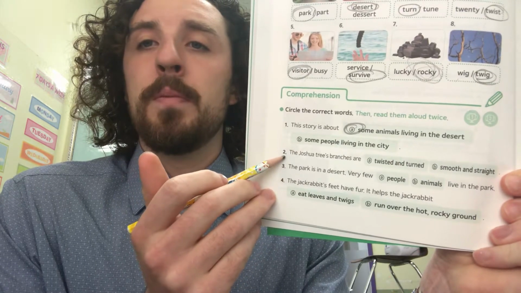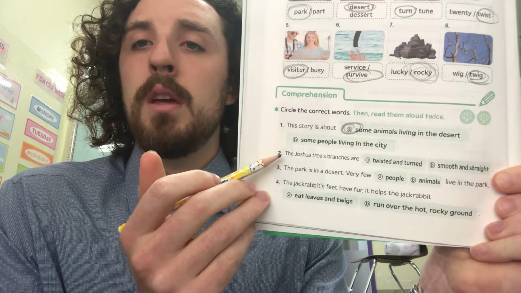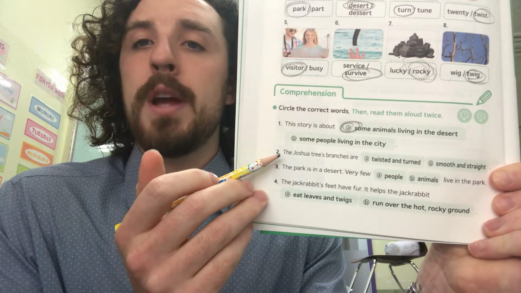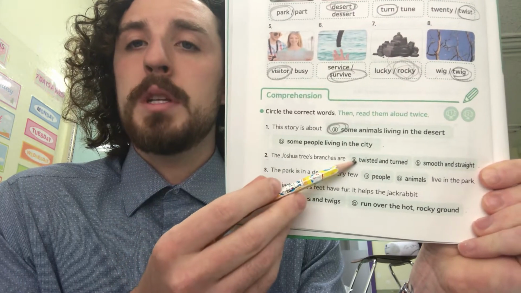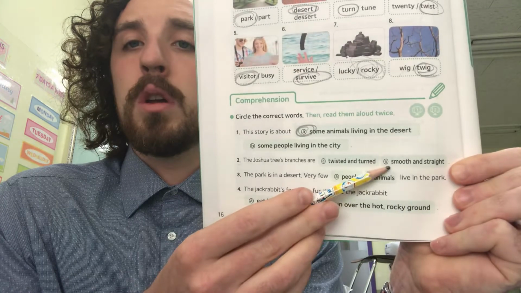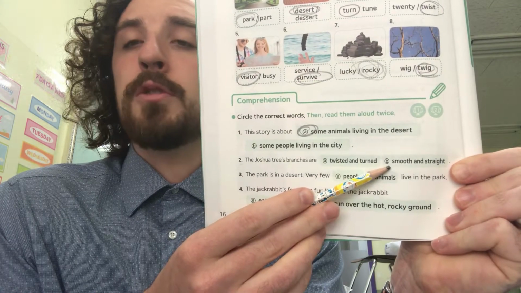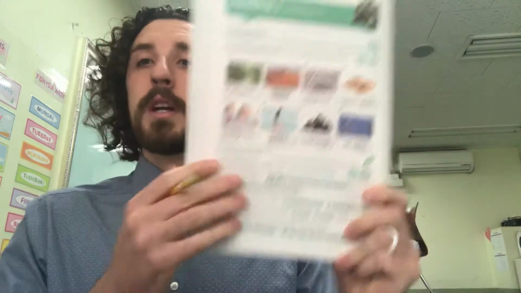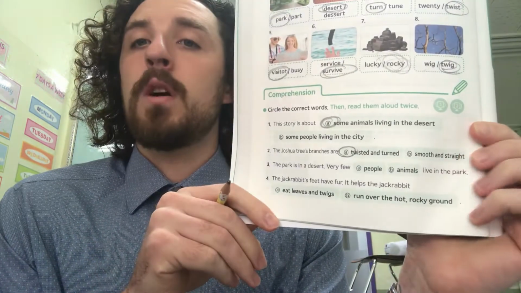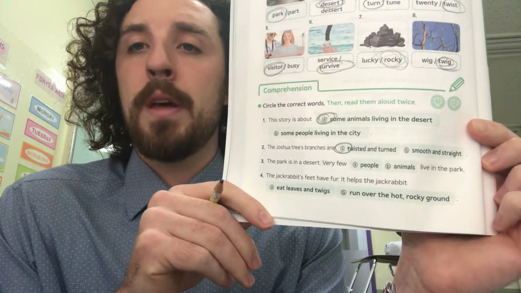Let's go to number 2. The Joshua Tree's branches are twisted and turned or smooth and straight. The branches are twisting and turning, right? So A, twisted and turned. The Joshua Tree's branches are twisted and turned.